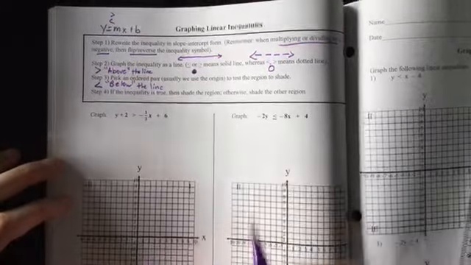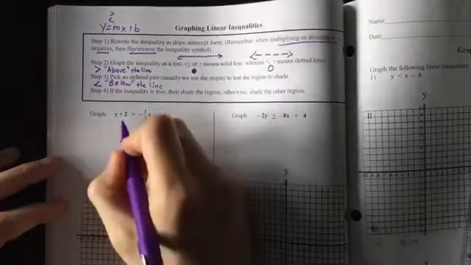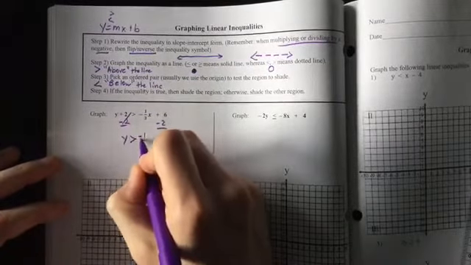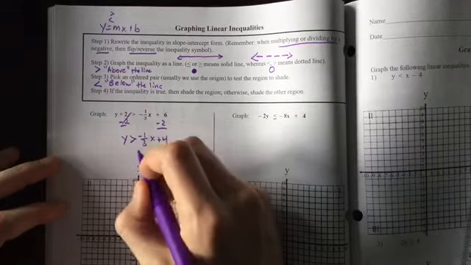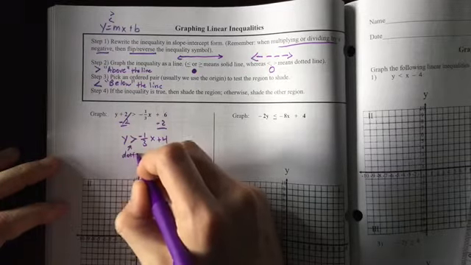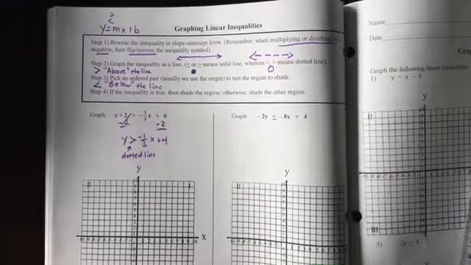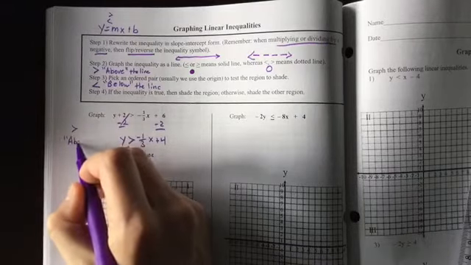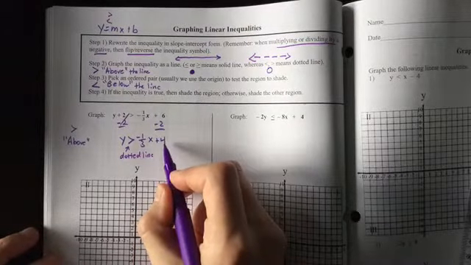We're going to have our graph. y plus 2 is greater than negative 1/3 x plus 6. So we're just going to subtract 2 from both sides. y is greater than negative 1/3 x plus 4. So I see my inequality. That tells me two things. That tells me it's going to be a dotted line, because there's no equal to there. And it also tells me with that greater than, right? Greater than, we're going to shade above.